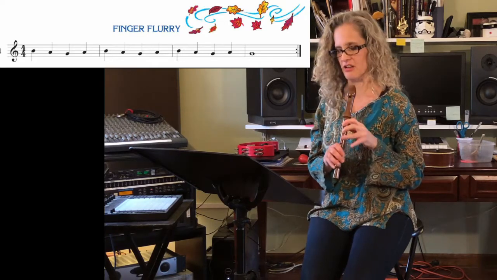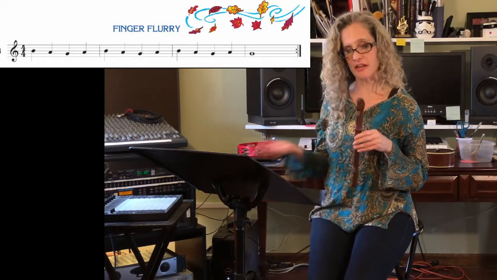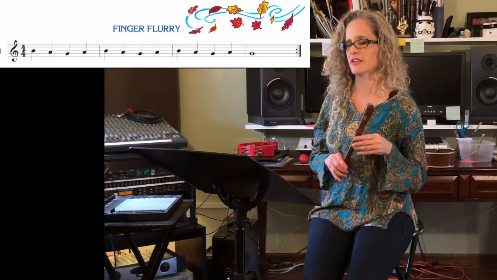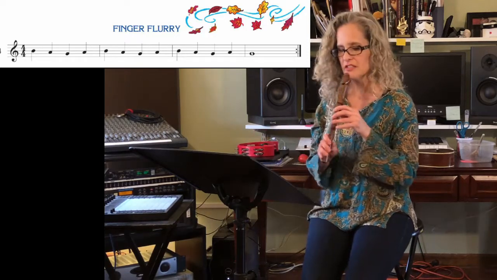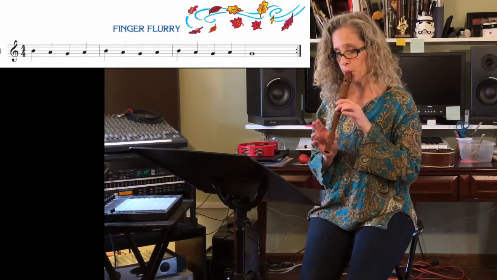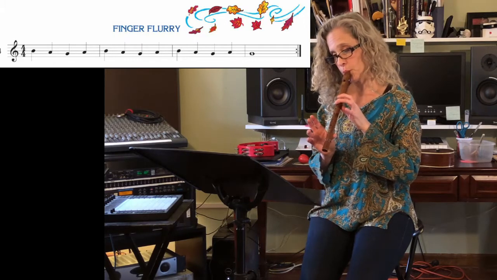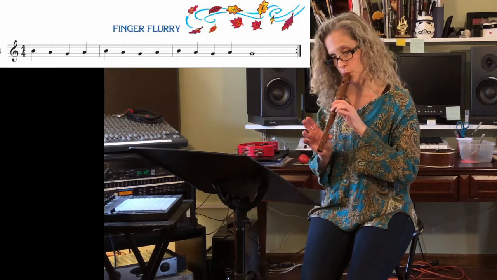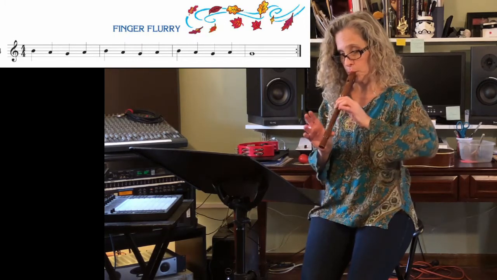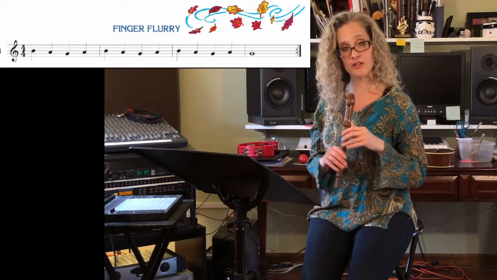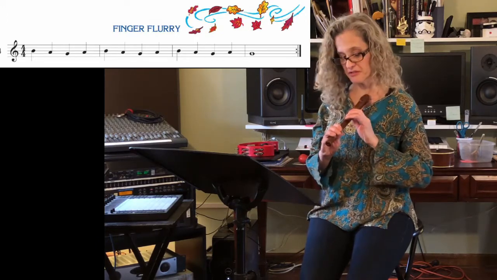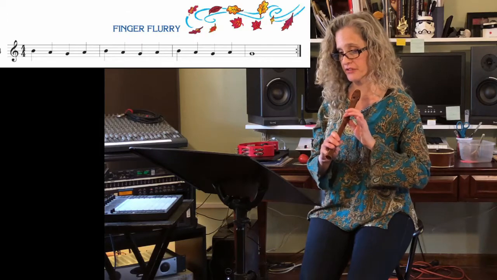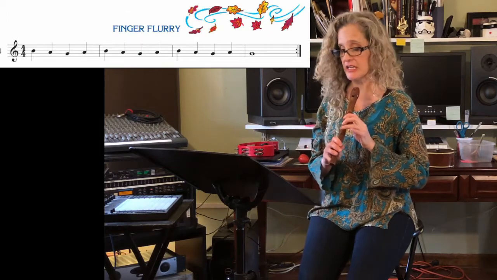It's like an exercise. So I'm going to play it for you so you can see how it goes, and I bet you could probably read it just following the trail of the notes there. So listen. And then you repeat. And that's a good warm-up for you to do anyhow, the finger flurry. Just go back and forth between B, A, and G.